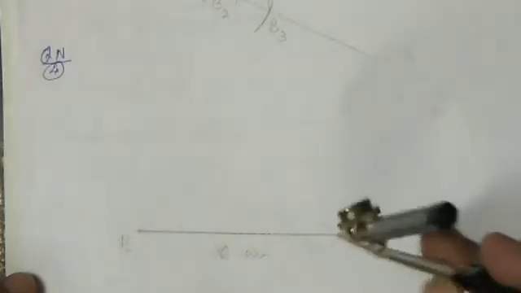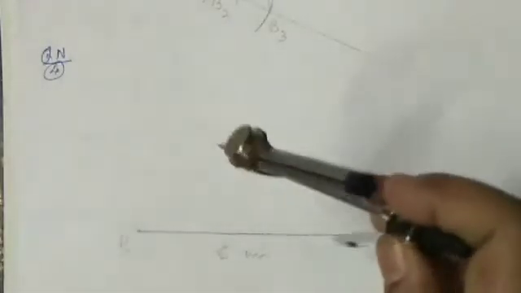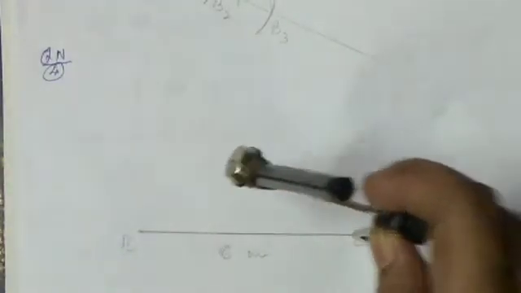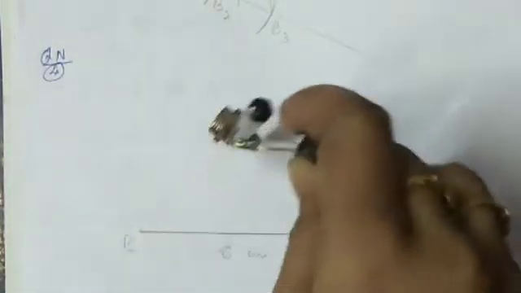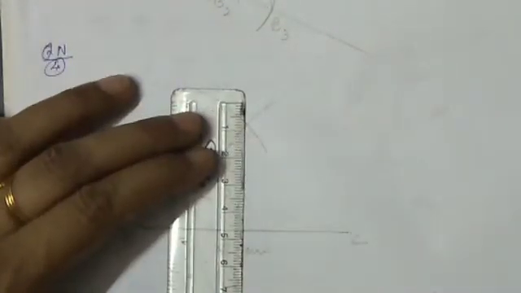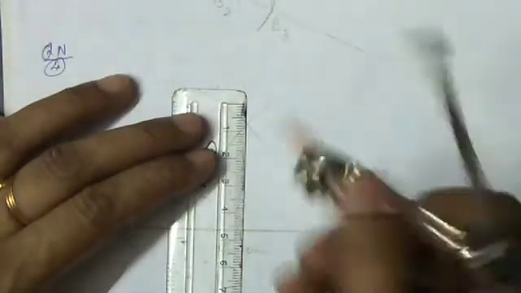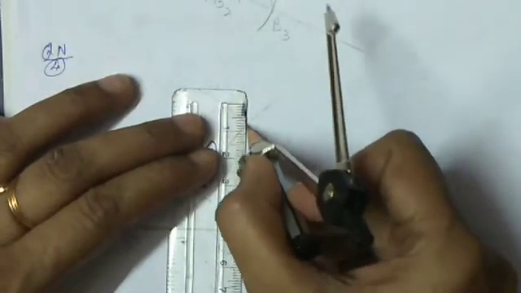Now for making the altitude, what was the process? What is the altitude? That means a perpendicular bisector. If you make a perpendicular bisector, that will be the altitude. So by taking more than half, it's a bisecting method. We have drawn two arcs from one endpoint, then another two arcs from another endpoint, and if you join both the points, we will get the altitude.